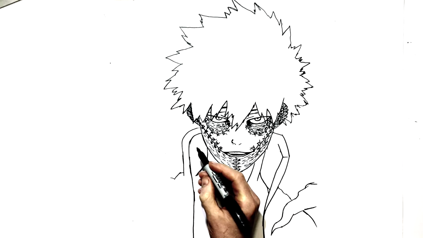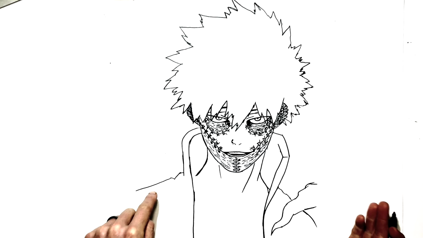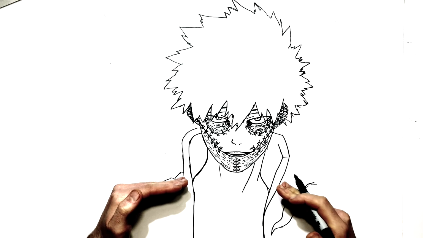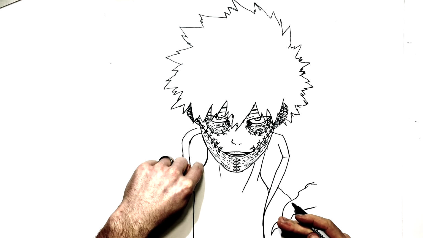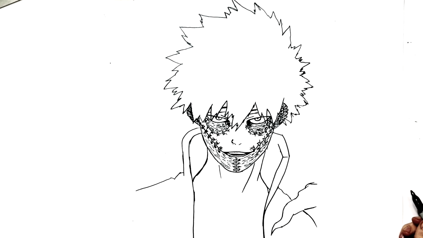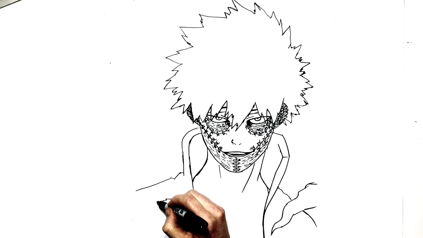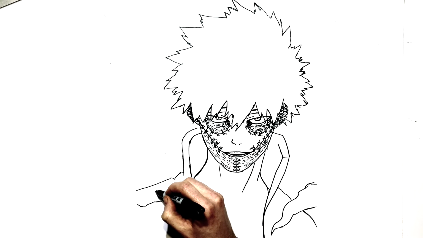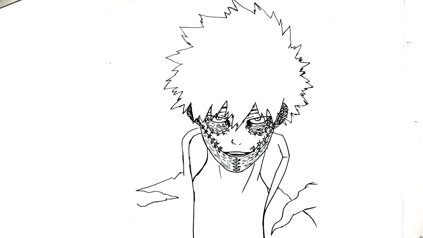And then on the other side, because this shoulder is higher than this because he's leaning, his torso is twisted kind of this way. That's why his neck is sort of more bent on that side. There's another little piece of smoke just here. Just there like that.